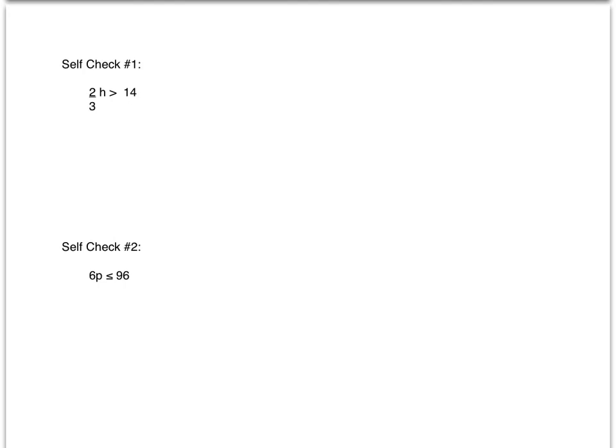Now it's time to do a couple of problems on your own. Self-check number 1 is 2/3 h is greater than 14. Self-check number 2 is 6p less than or equal to 96. Solve both of these on the back of your notes, and then put your answer on your notes page and submit your answer to me online.